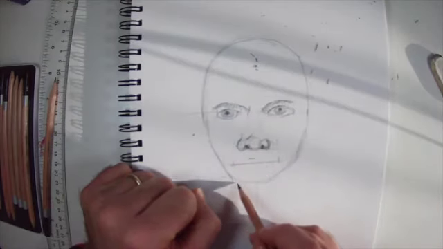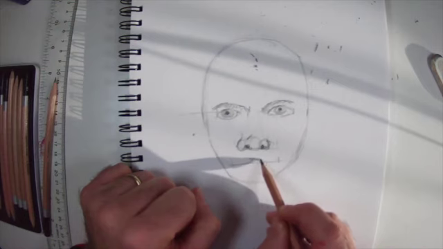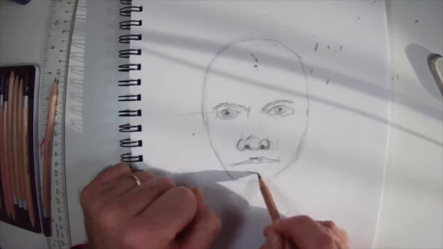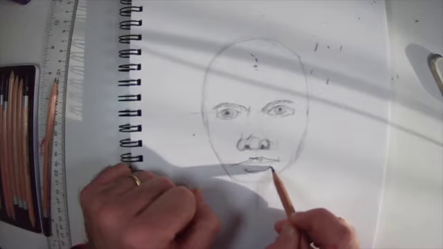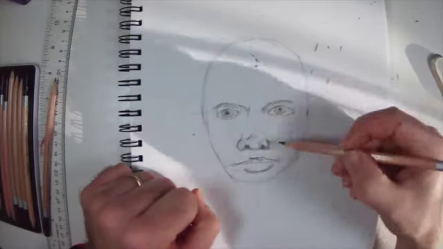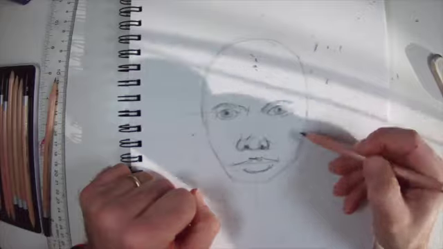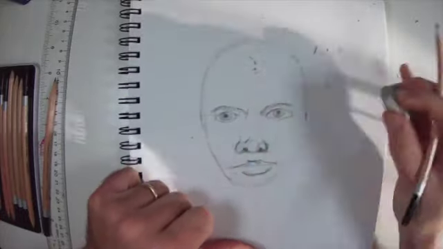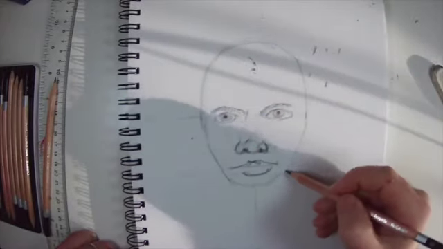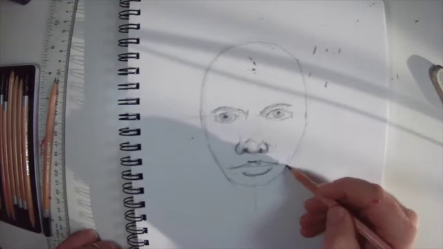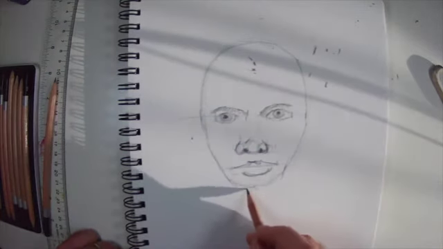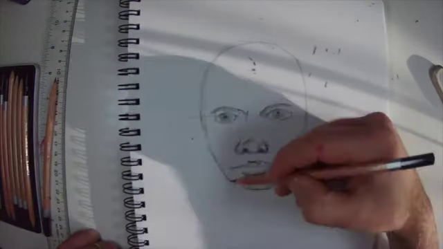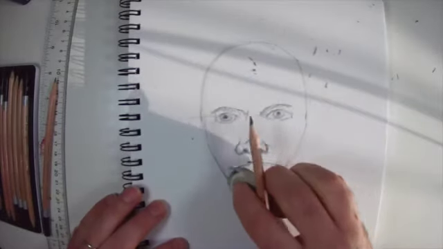It looks like I need a little bit more chin, perhaps. All right, and remembering that the bottom lip is a little bit thicker. Okay, and once I have these features in and placed, I'm going to start coming back into the outer contour, and I'm going to establish a better chin.